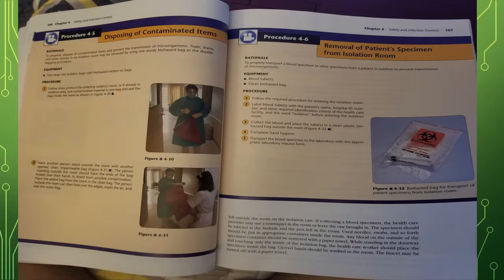Pages 96, 97, 98, 99, 100, and part of 101 show procedures 4.3, which is gowning, masking, and gloving; 4.4, which is removal of isolation gown, mask, and gloves; 4.5, disposal of contaminated items; and 4.6, removal of patient specimen from isolation room.